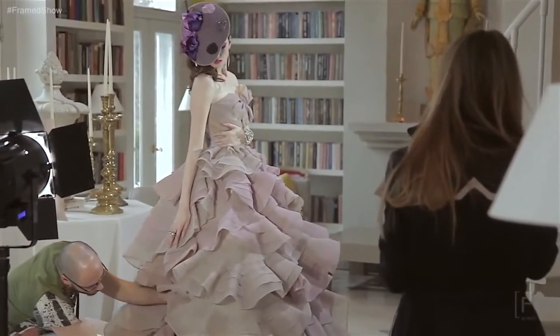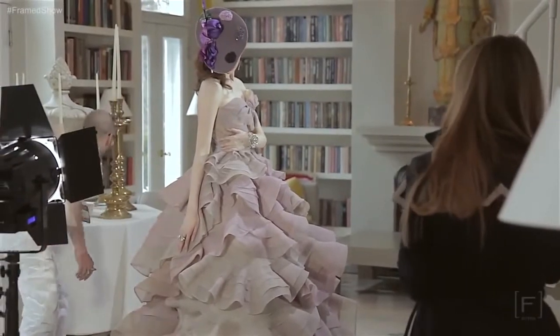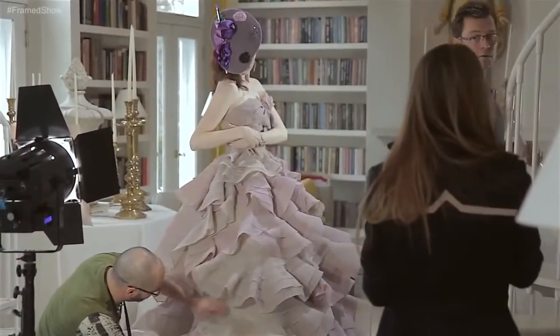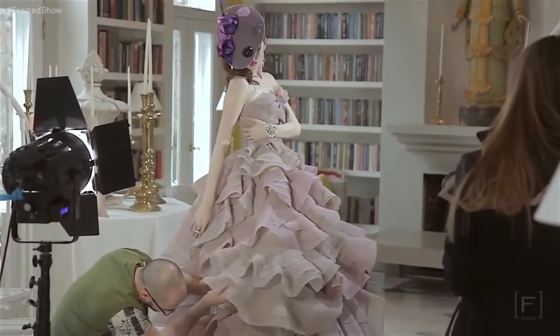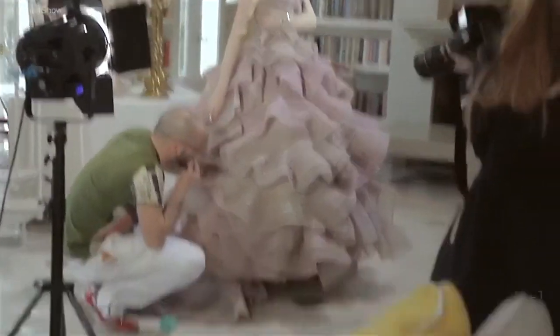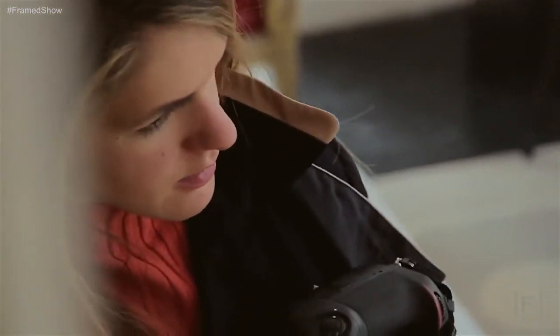It's nice. This was the original. Should I put the diffusion back on this light, or do you like it? That seems alright. Okay. This is where I wanted to start.